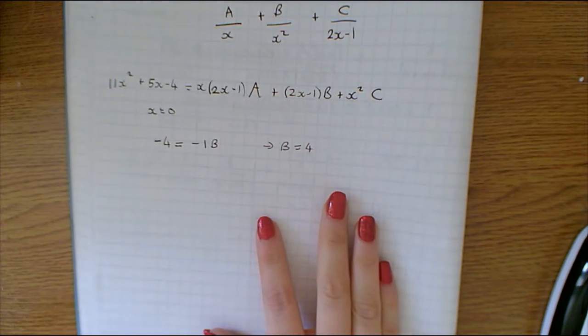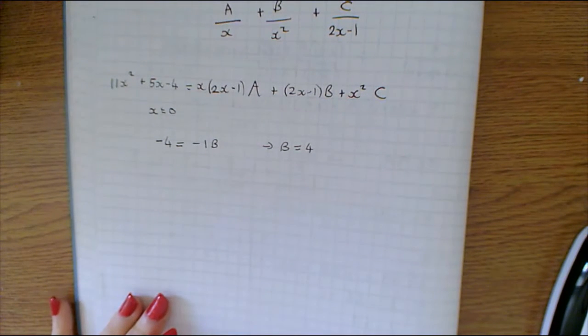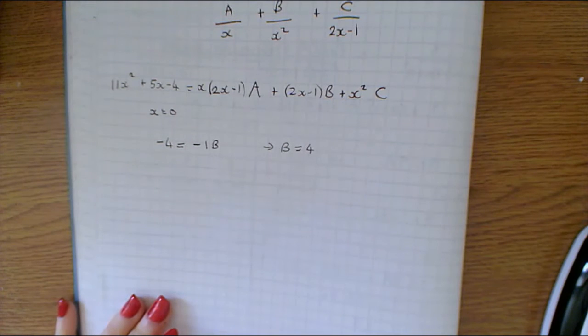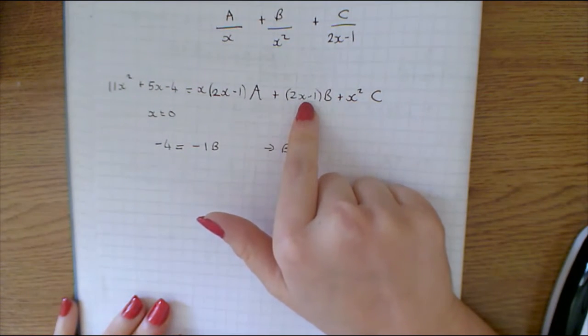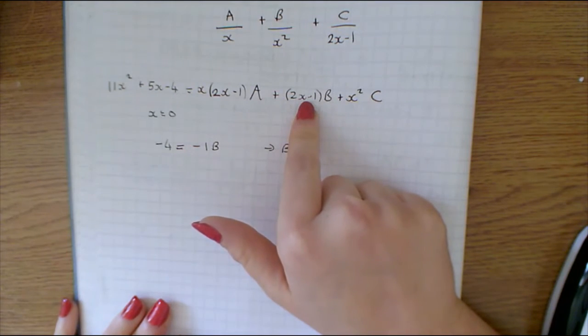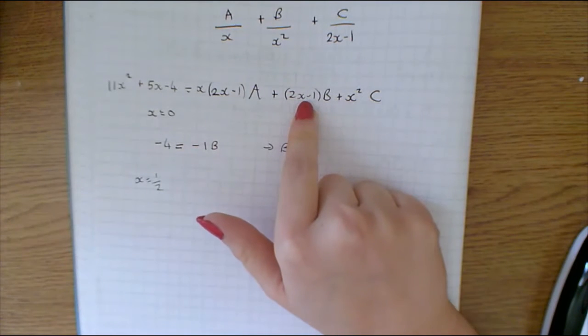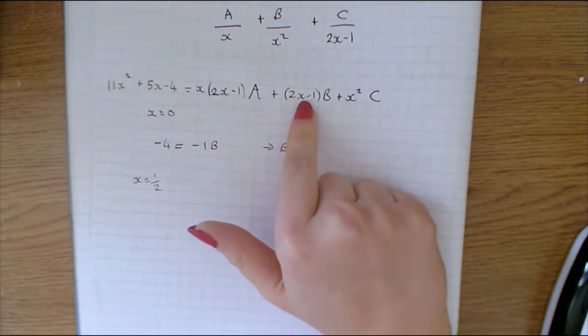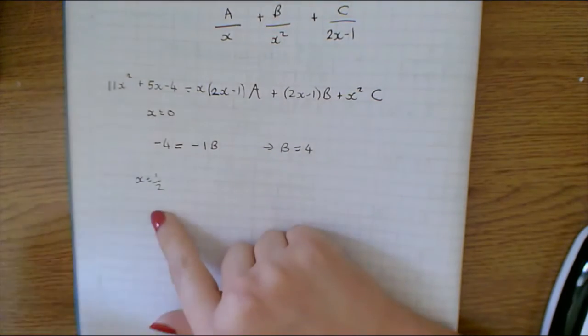After that, we need to eliminate either a or c now to find the other thing. And to do that, we're going to make an appropriate substitution. So I would suggest we need to substitute in x equals a half, because if we substitute in x equals 1/2, this bracket becomes equal to 0, and then it is possible to solve. Now, where have I put my calculator? I don't have my calculator, so we're just going to try and do this without.